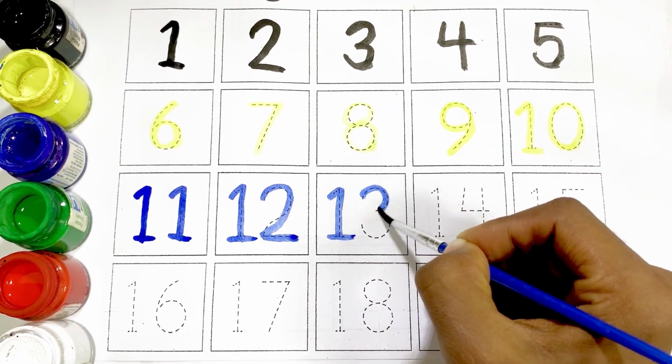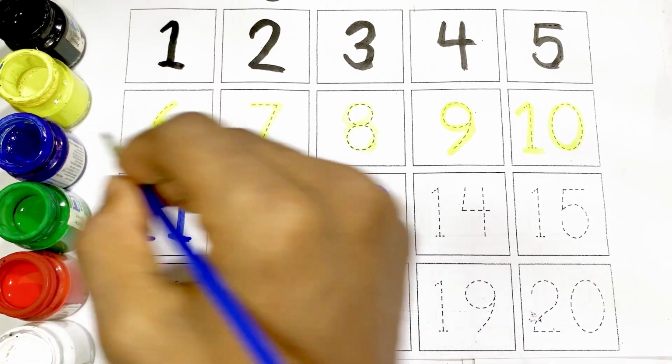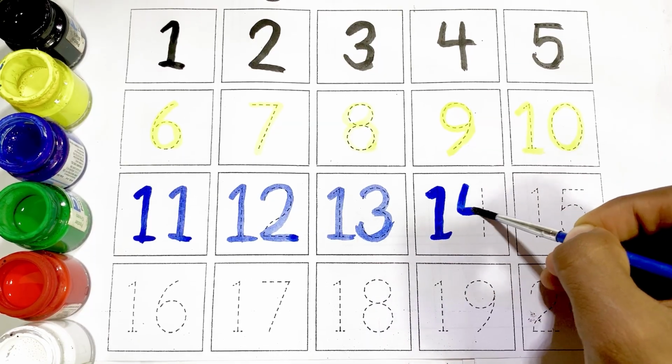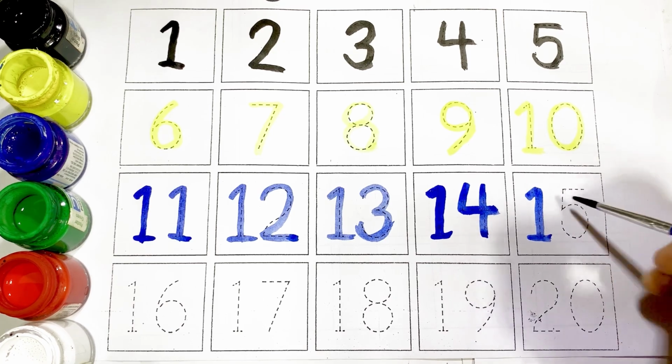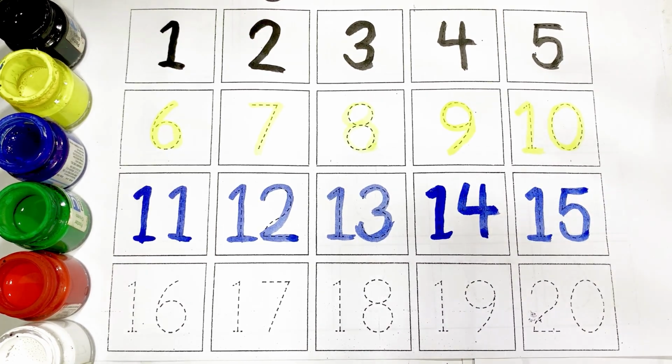The number 13. 14. 15. Now 16, and use green color.